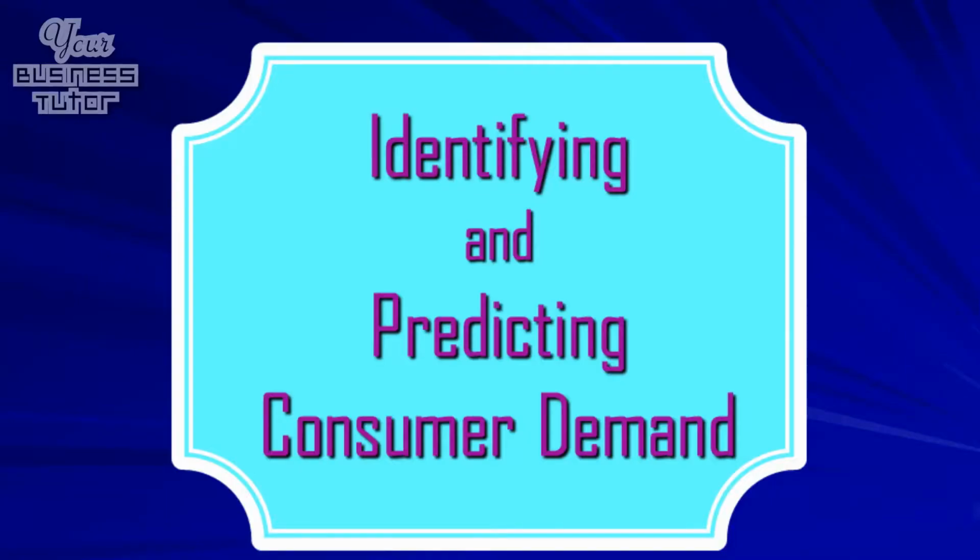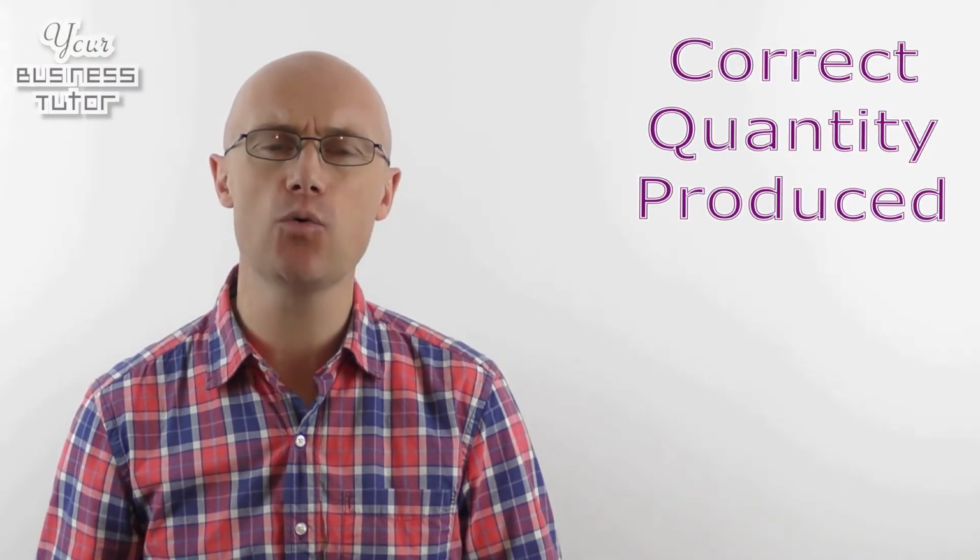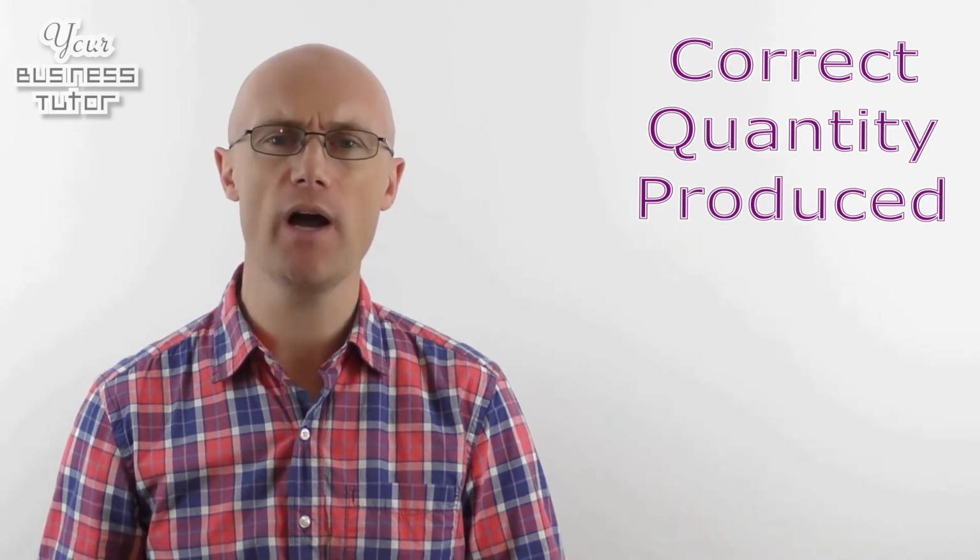This is because JIT is based on accurately identifying and predicting what consumer demand will be for a product over a future time period, so that only the correct quantity is produced when required. From here, a manufacturer will then take this information on consumer demand and work it backwards into its production plans, so that it can then inform its suppliers exactly what materials and components it will require and when, in order that enough products are made to meet the expected level of demand.